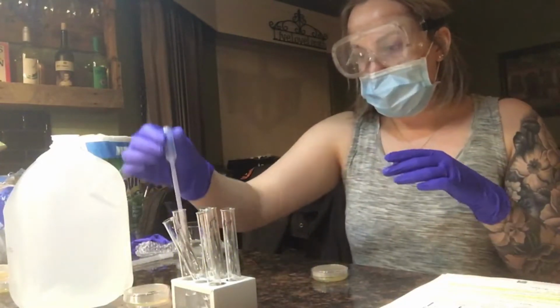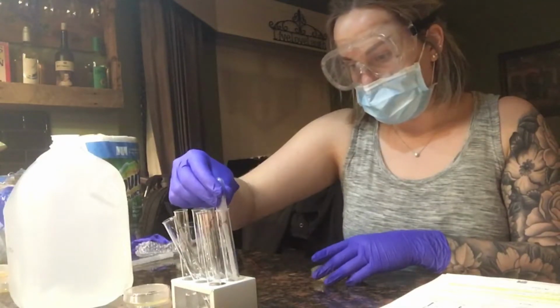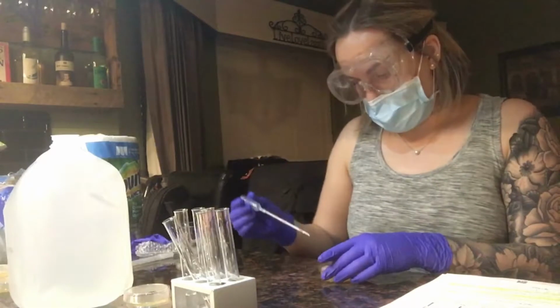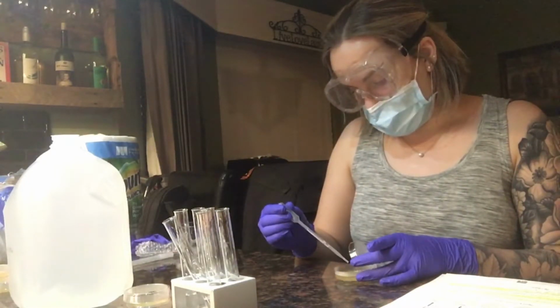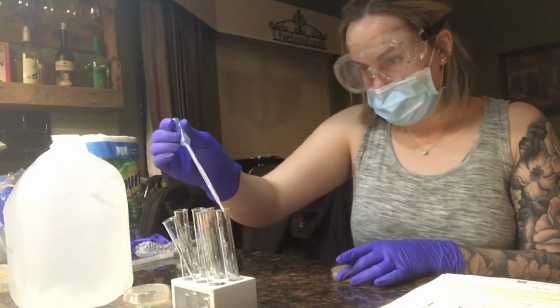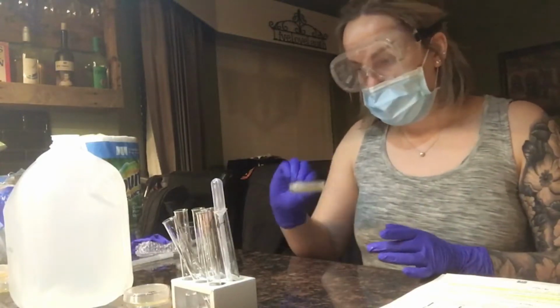I'm now going to move on to my fourth. I'm going to go to my fourth plate, and I'm going to add 1, 2, 3, 4 drops of this solution. And I'm going to mix it around.